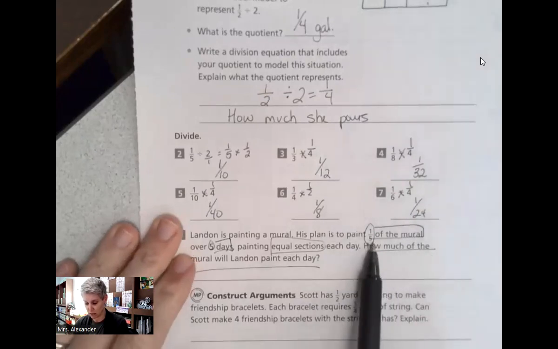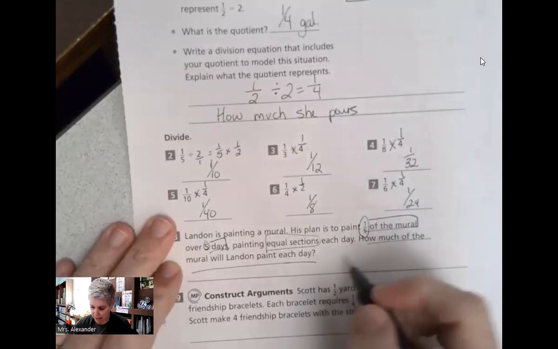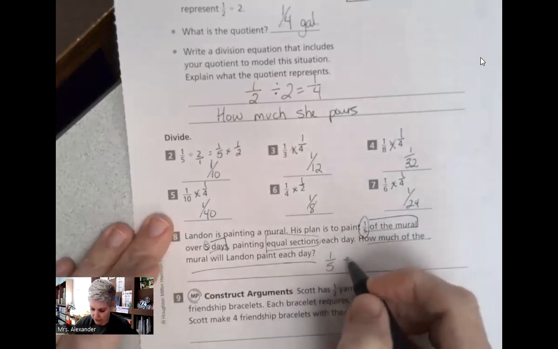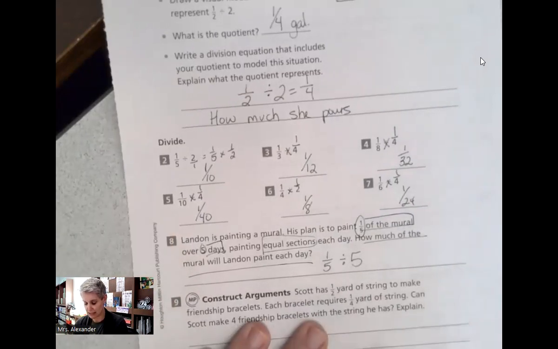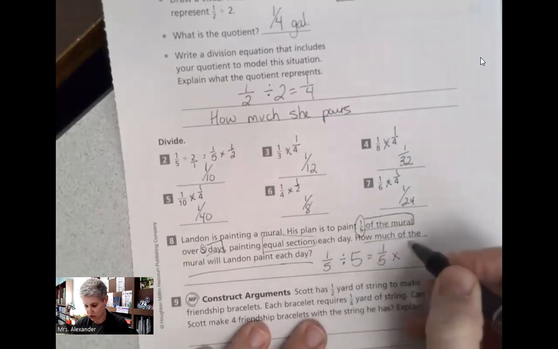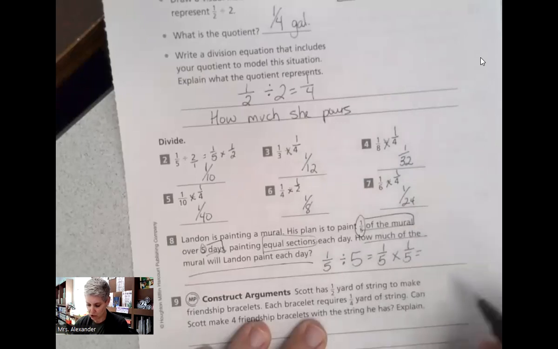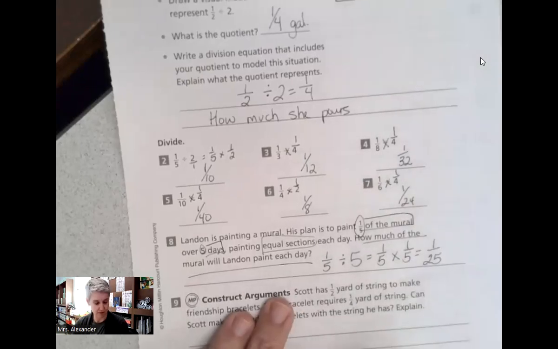Are we dividing the mural or the 5 days? We're going to have 1/5 divided over 5 days. His plan is to paint 1/5 of it. So in these 5 days, he wants to have that 1/5 done. Keep, change, flip. How much of the mural will he paint each day? 1/25 of the mural.